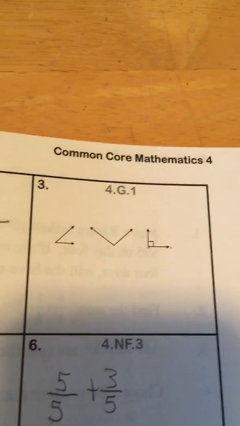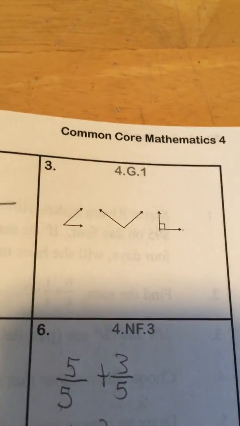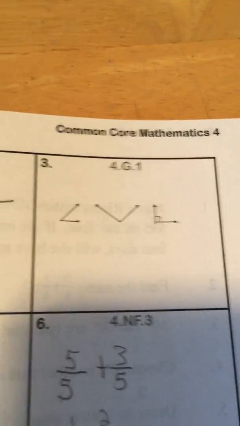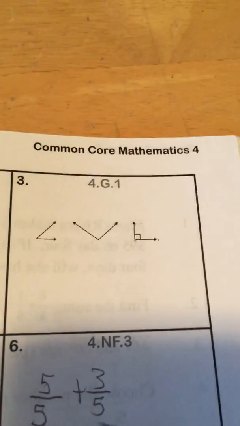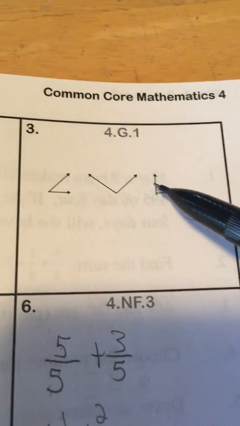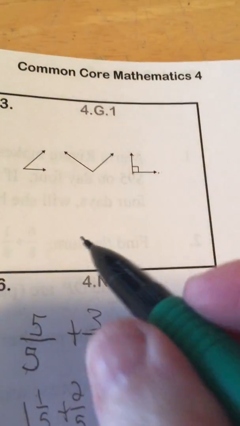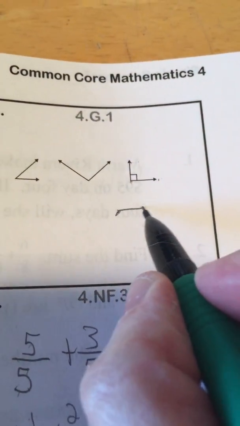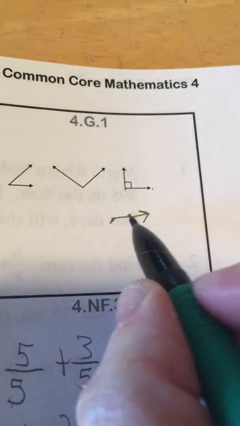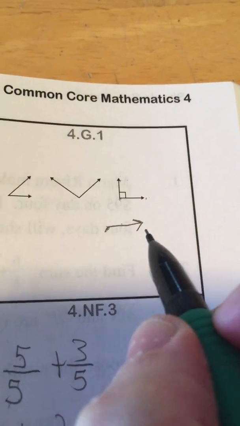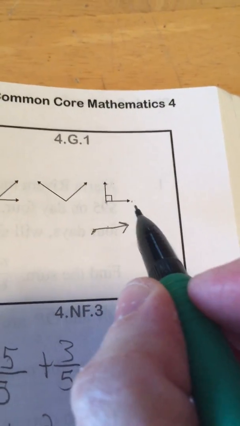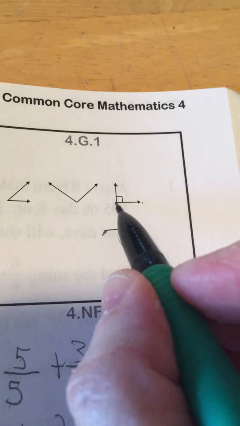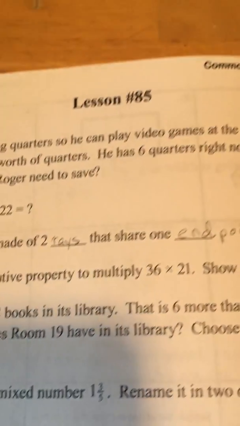The next one is asking, each angle has 2 what and 1 shared something. So what are these? Basically an endpoint with an arrow. 2 of those. Those are rays, 1 ray, 2 rays, and they each share a common endpoint. So you can just write it here: 2 rays and 1 endpoint.